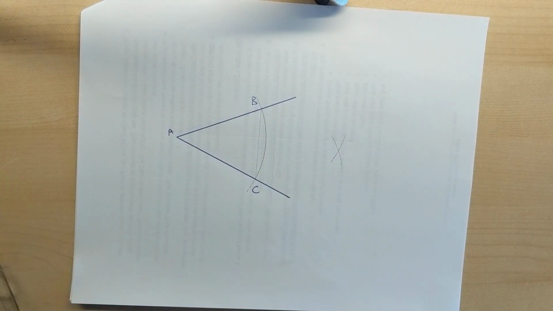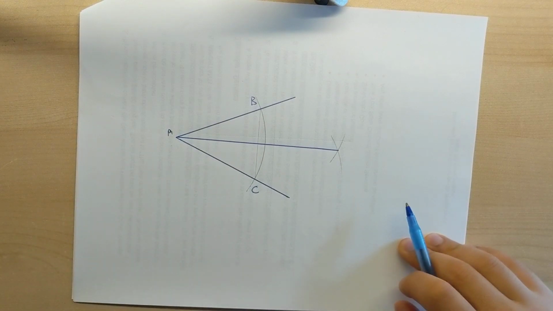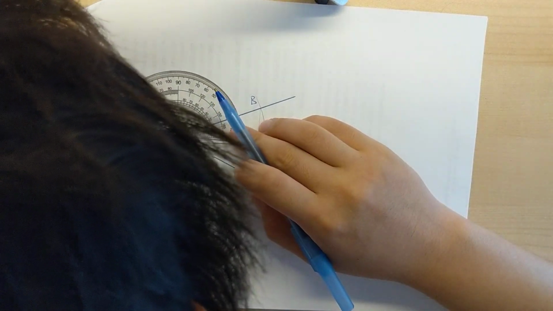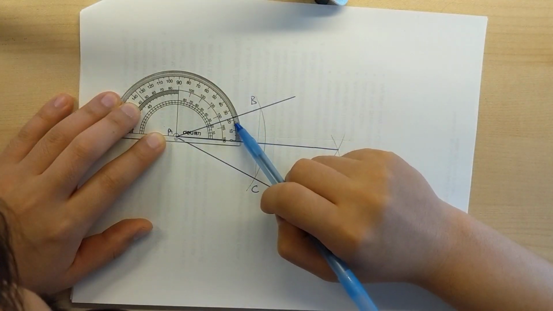What I'm going to do now is take my straight edge and connect these two. And that right there, ladies and gentlemen, is the angle bisector. If I take my protractor here and measure the angle, I can see that the angle measure is roughly 20 degrees. This is roughly 20 degrees here.